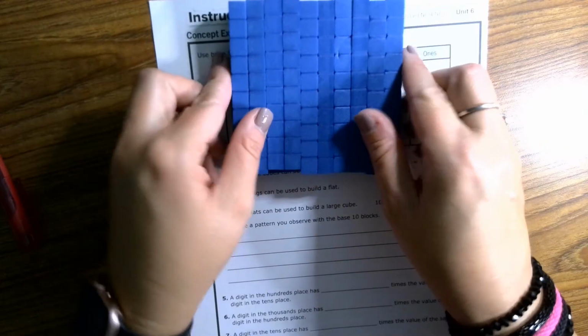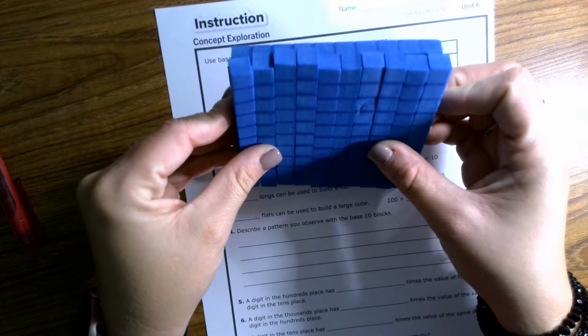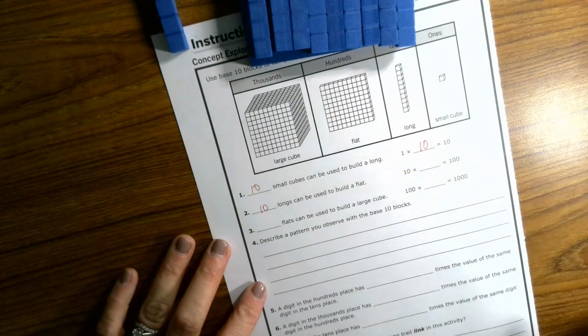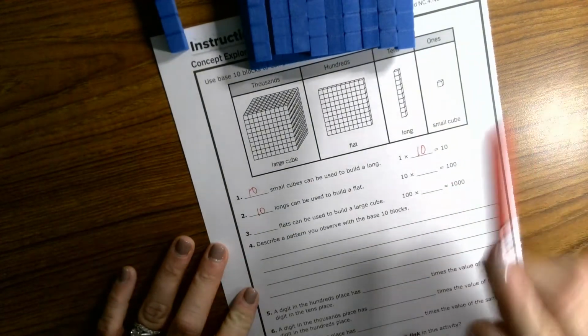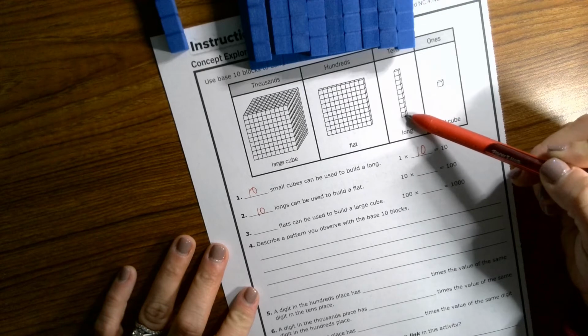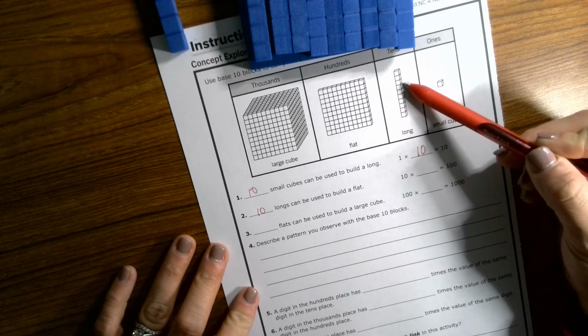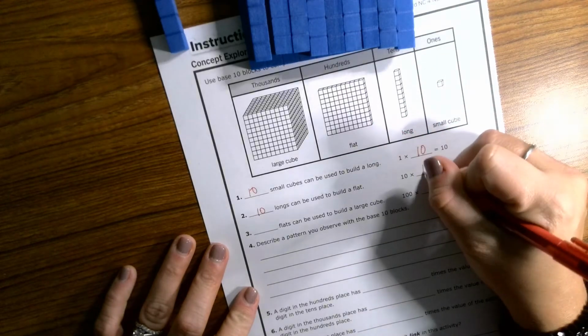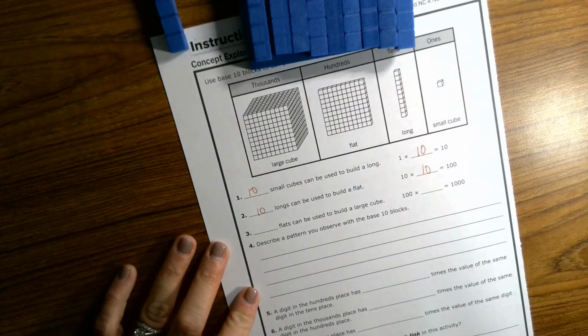So 10 longs can be used to build a flat. There are 10 little small cubes within here, times how many longs give you a flat? 10. So 10 times 10 is 100.